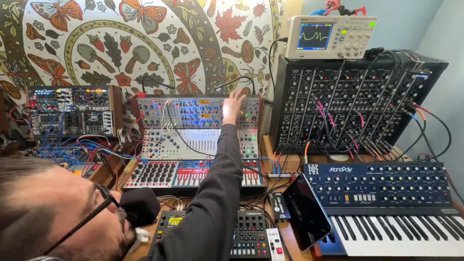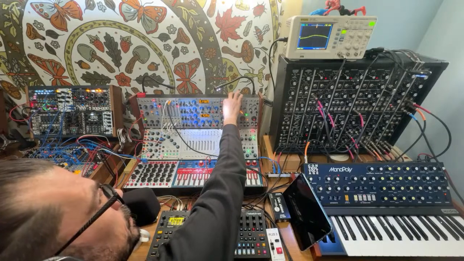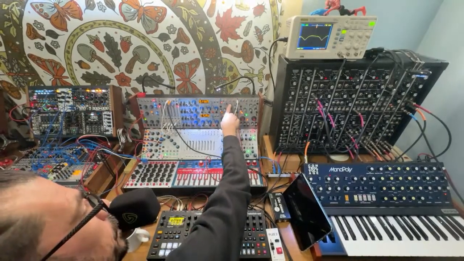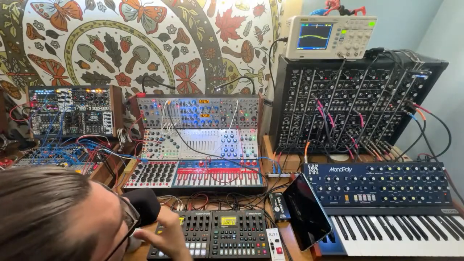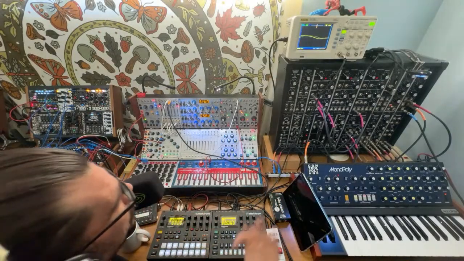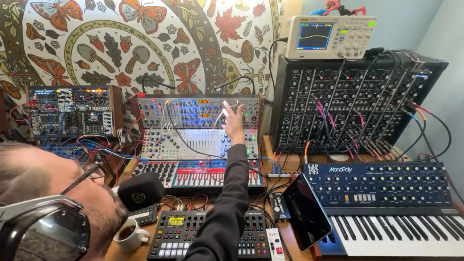So the Buchla has this weird thing built into it that's called a wave folder, right? And that's common inside of this analog oscillator. So I feel like it's more what digital oscillators try to do. And this is why I really like the sound of the Buchla.